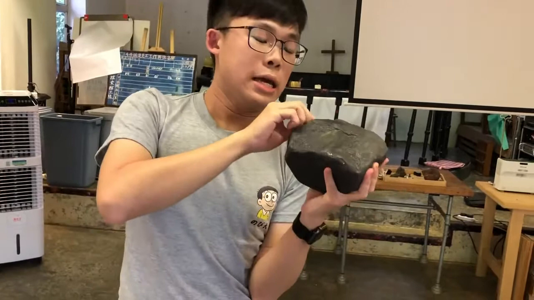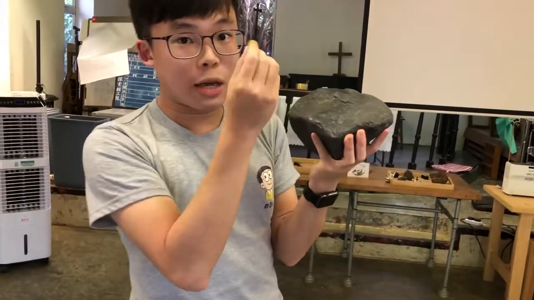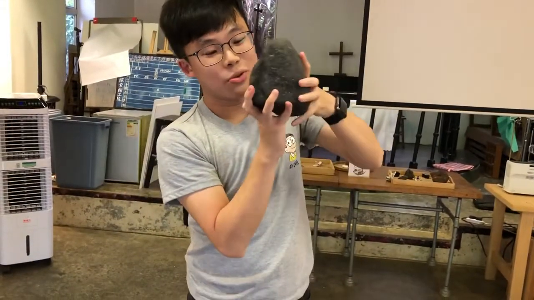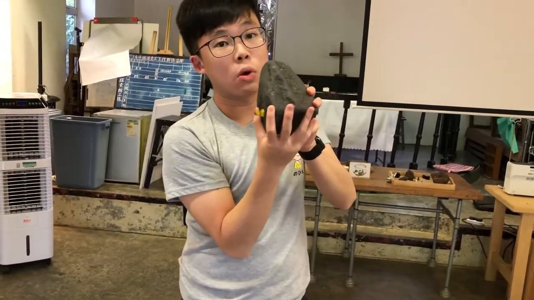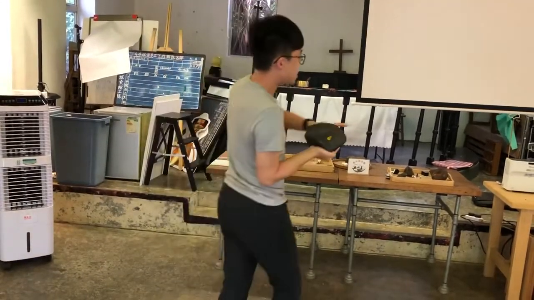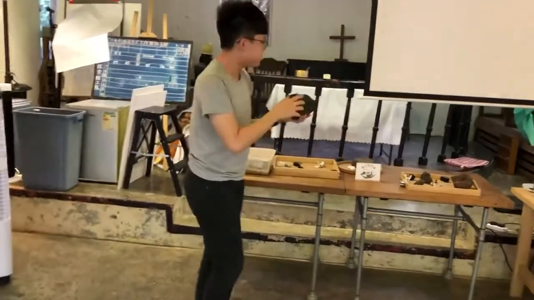Okay, and why do we call this magnetite? Because when you use a magnet, it is able to attract the magnet on it. So this is the metal ore. We have haematite, we have magnetite. So can you please come closer here?